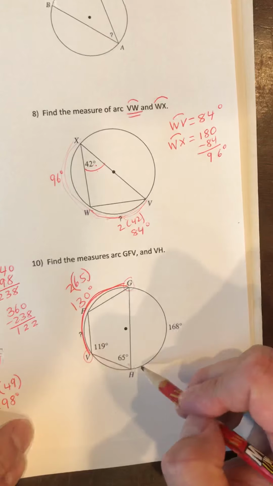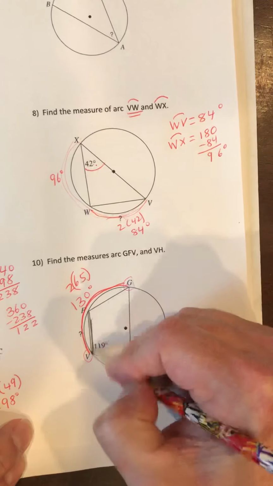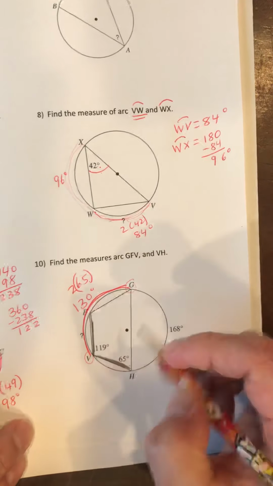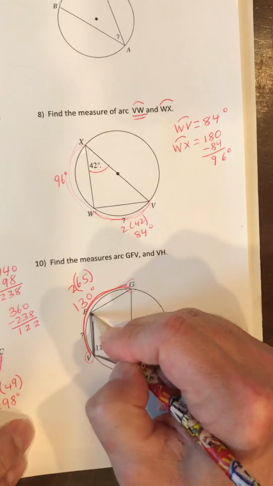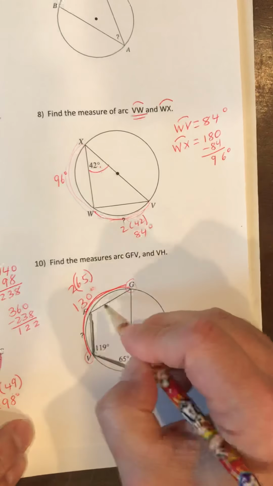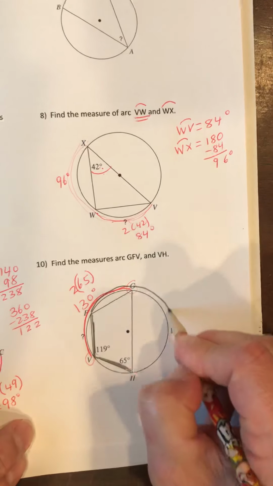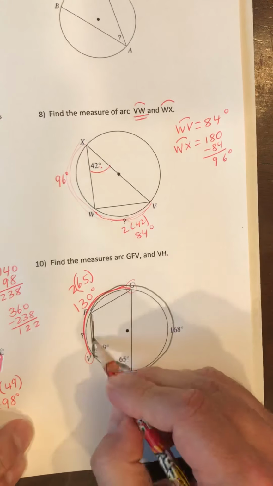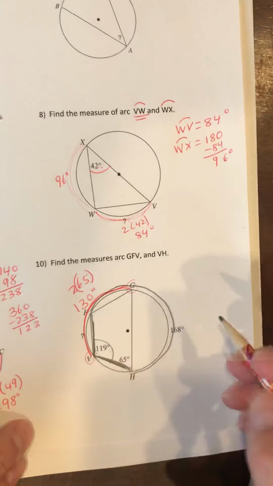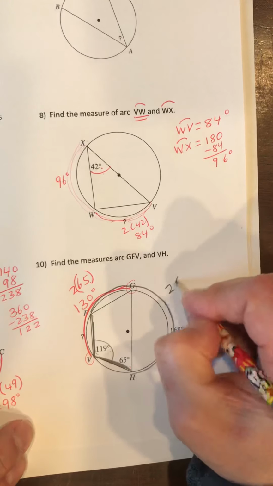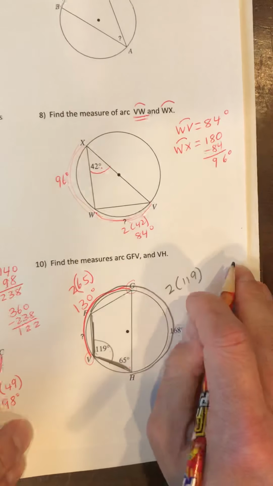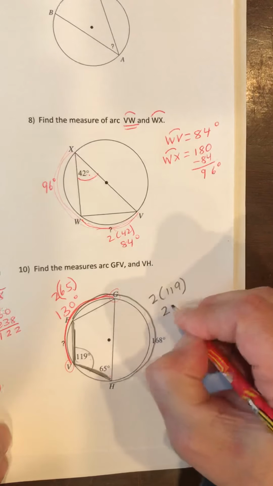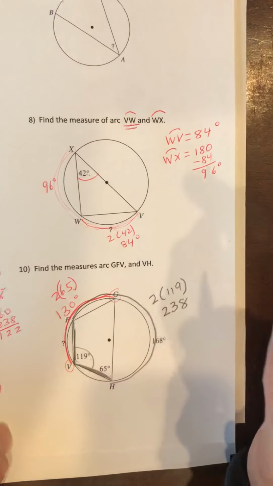Then this 119 is formed by FV and VH. So from here to here is going to be twice that 119, which is going to come out to 238.